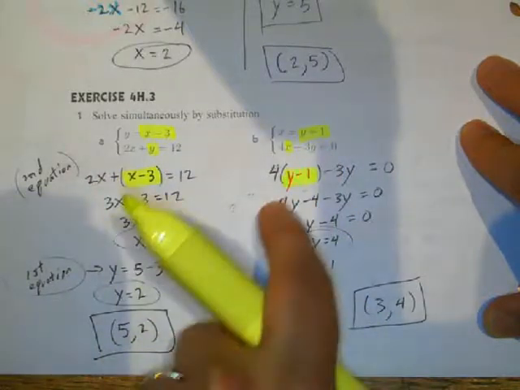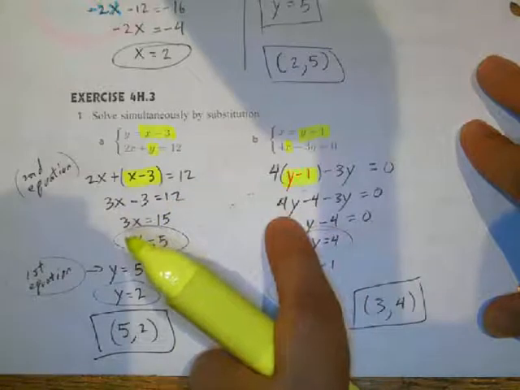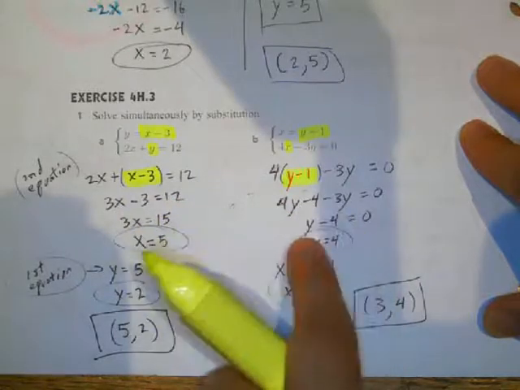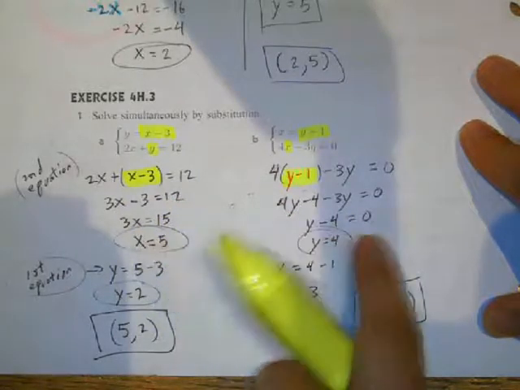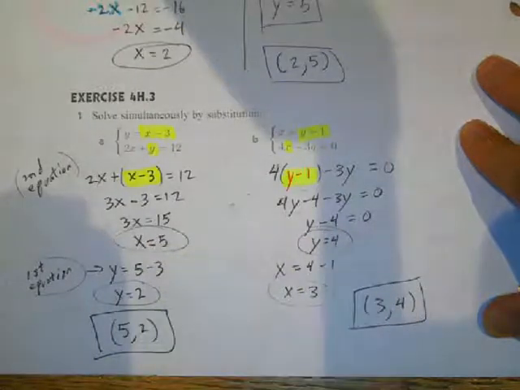Okay, distributive property with the 4. 4y minus 3y is going to give me y. Add 4 on both sides, and then we get y.